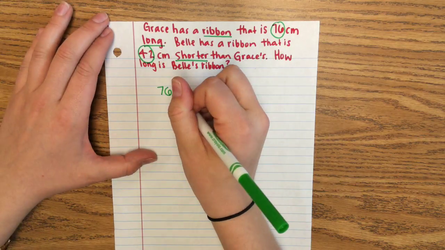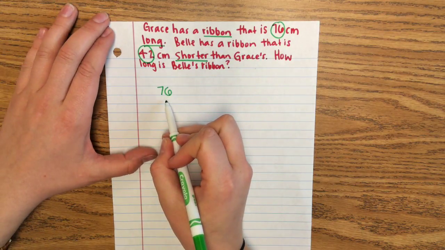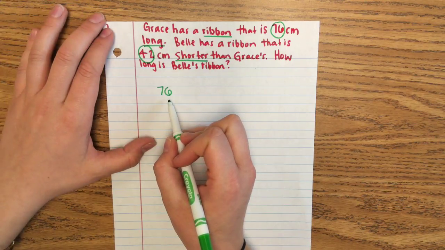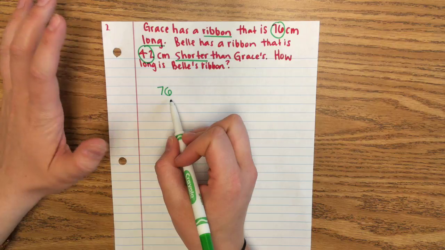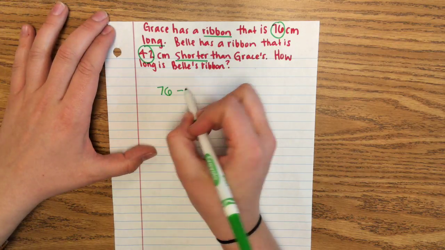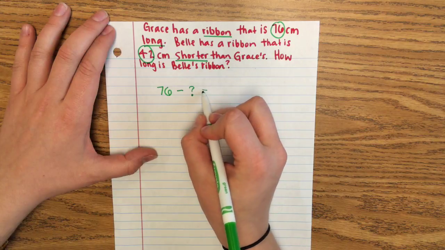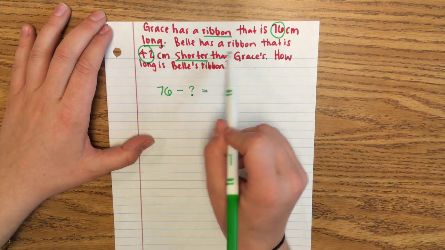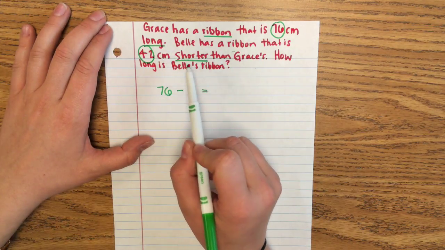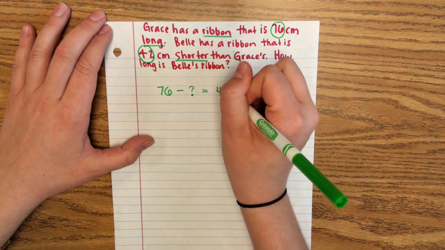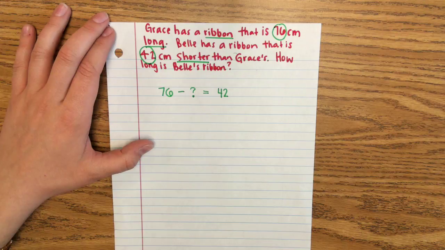So I know my greater, and I know that Belle has fewer, but I don't know how much she has. So I'm going to say that I don't know Belle's, but I do know that Belle has a ribbon that is 42 centimeters shorter than Grace's. So I know that hers is 42 centimeters less than Grace's.